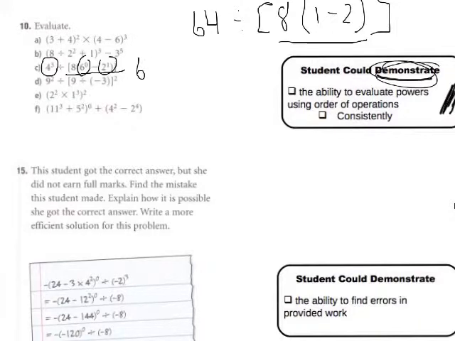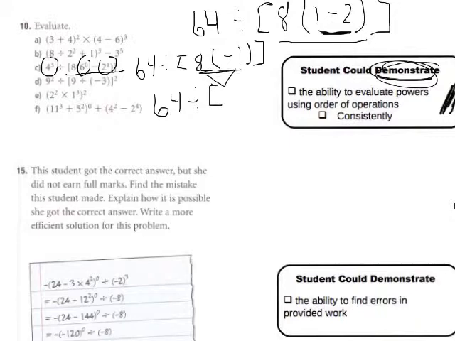I get 64 divided by 8 multiplied by negative 1, because that is what 1 subtract 2 is. This here will give me 64 divided by, and I could put a square bracket in, so why don't I? 8 multiplied by negative 1 is negative 8. And then 64 divided by negative 8, I'll divide the numbers to get 8. And then I get a positive number divided by a negative number, so my answer is negative 8.